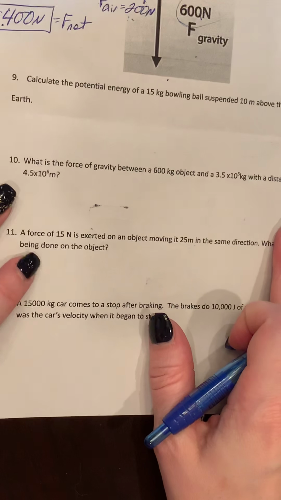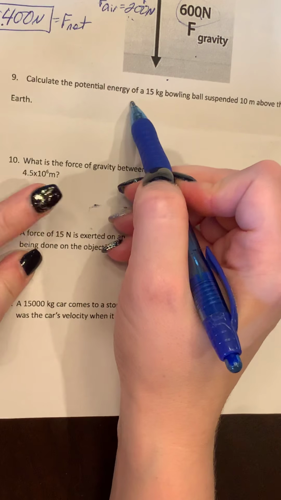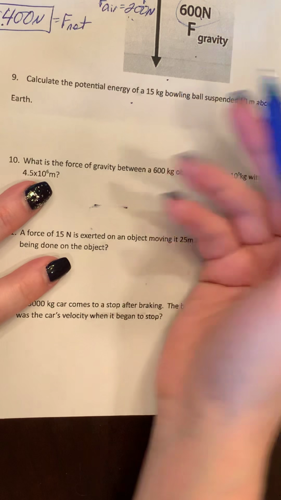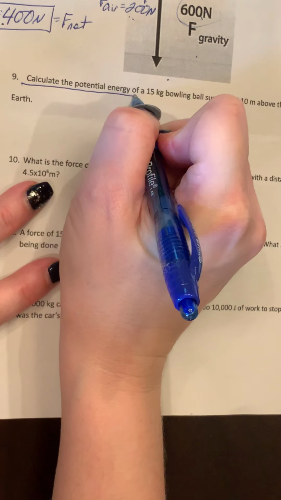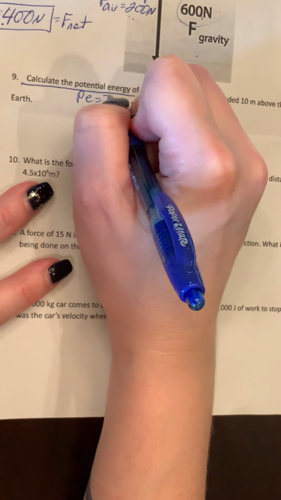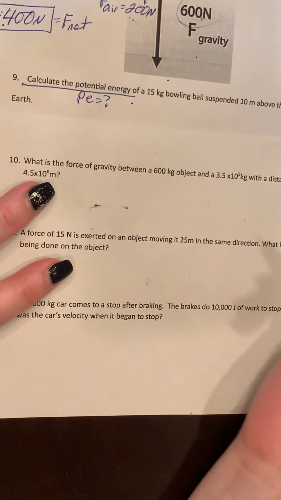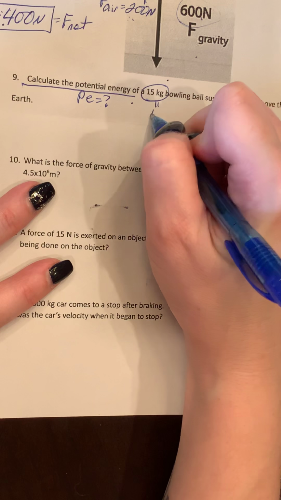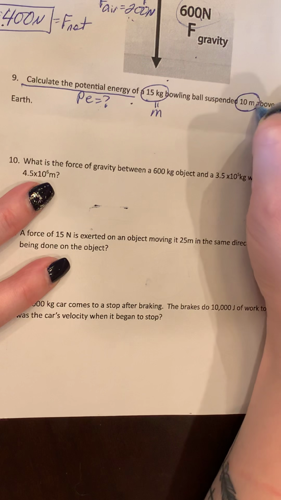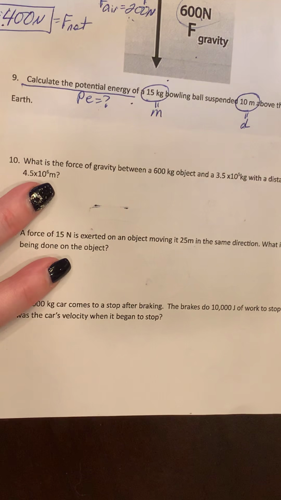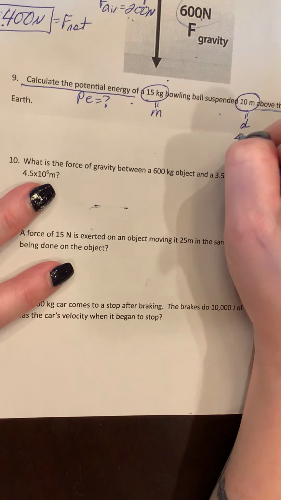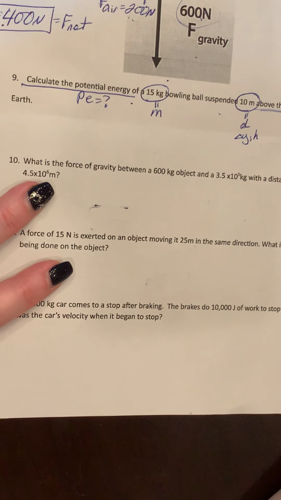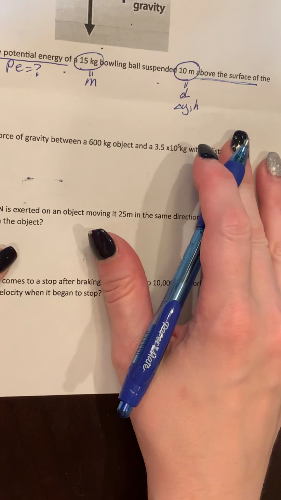All right, so let's look at number 9. Calculate the potential energy of a 15 kg bowling ball suspended 10 meters above the surface of the earth. So it says calculate the potential energy. So there's our question mark. PE equals question mark. We're going to use a formula with PE in it. We know that kg is mass, and we know that meters is for distance. What kind of distance? Well, it says it's suspended above the surface. So we know that's going to be delta y, or we could also write the letter h because that means vertical as well, right? And we want to know potential energy.